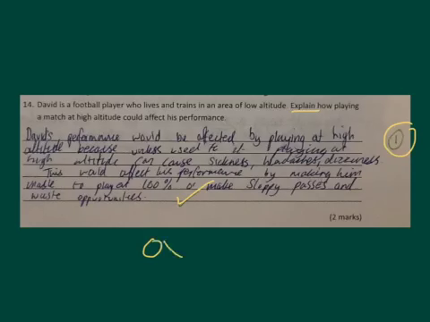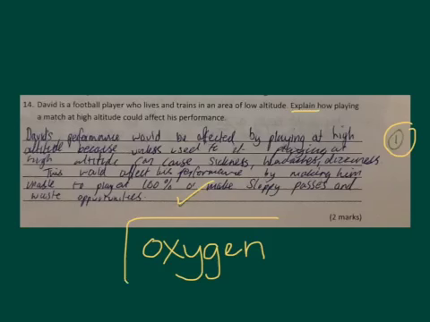The key word that's missing is oxygen. So we don't actually know why this is happening. They've talked about what happens when he plays in the match, but not about why, nothing to do with the lack of oxygen causing these things to happen. So that's why it's only worth 1 mark.